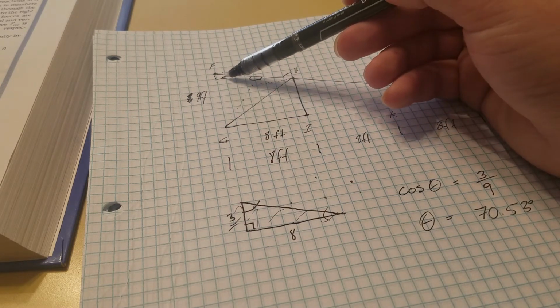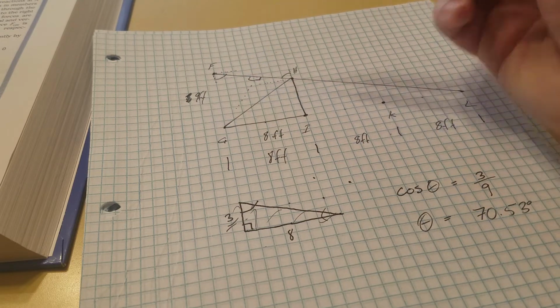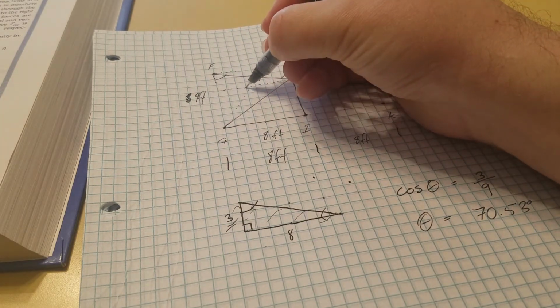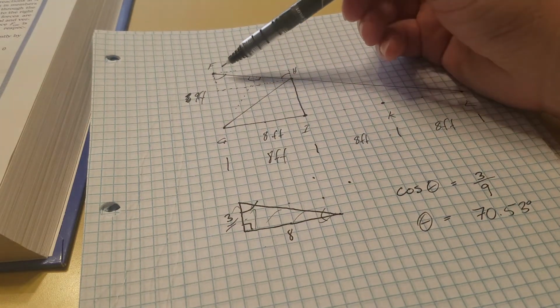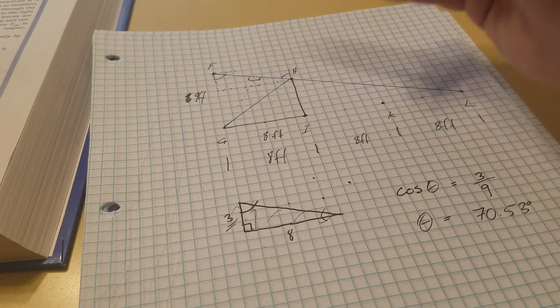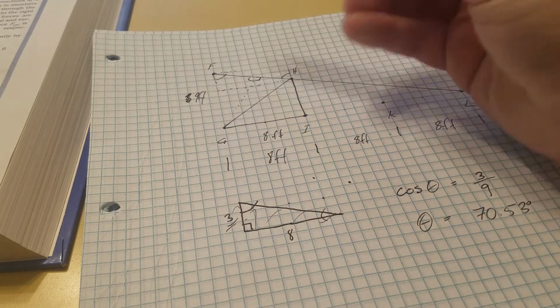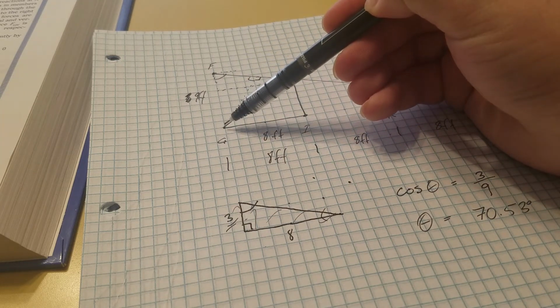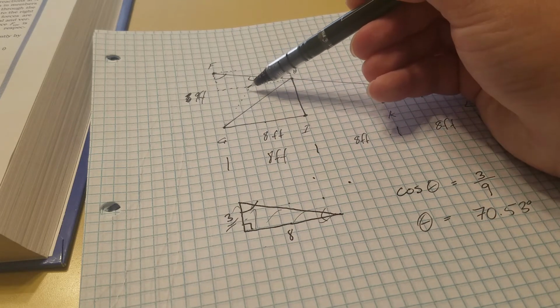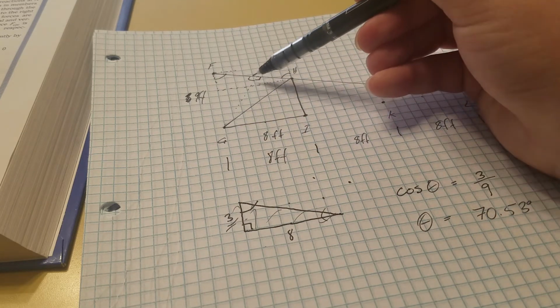So now I know this angle from this triangle there. Now I want to know this distance. And 9 is still my hypotenuse.